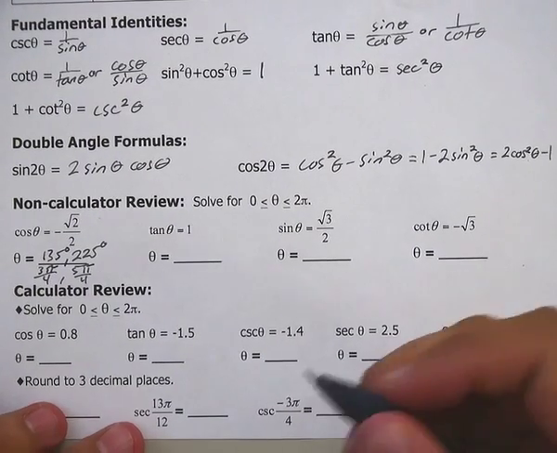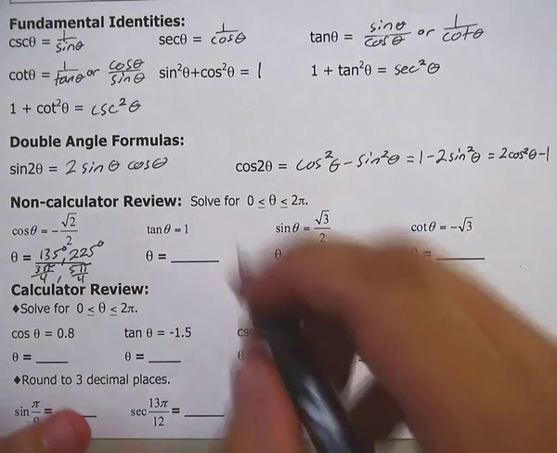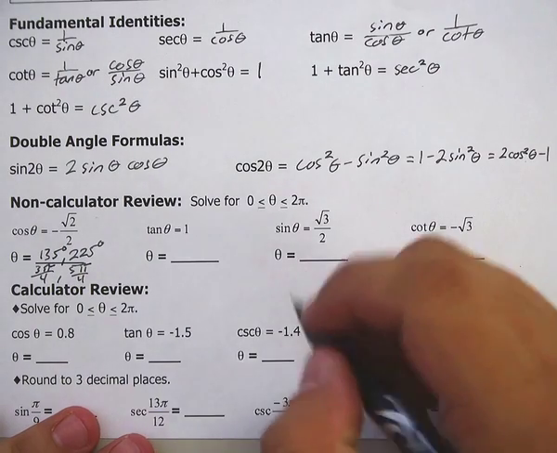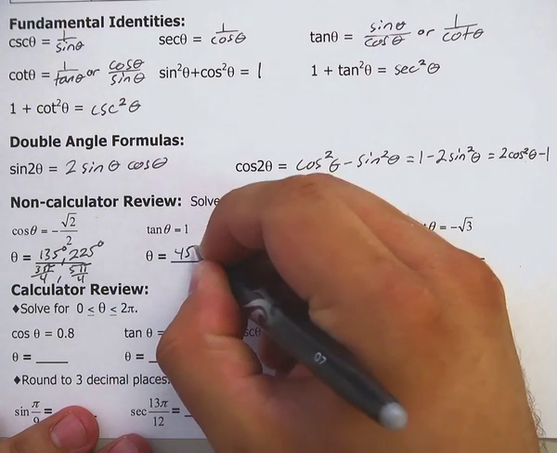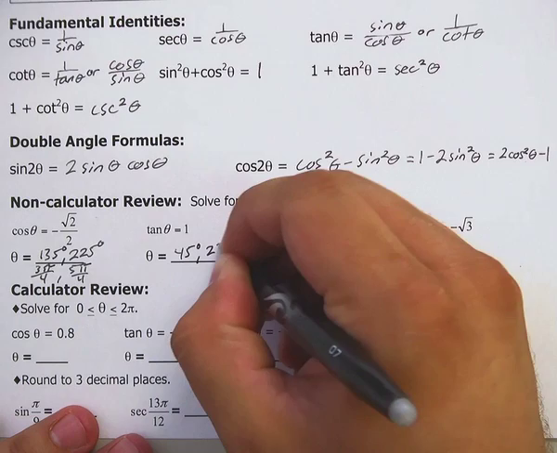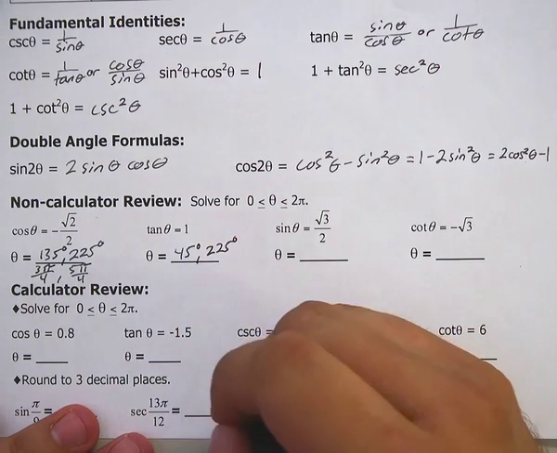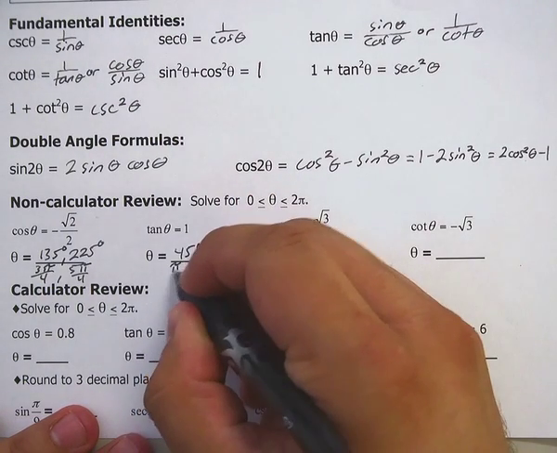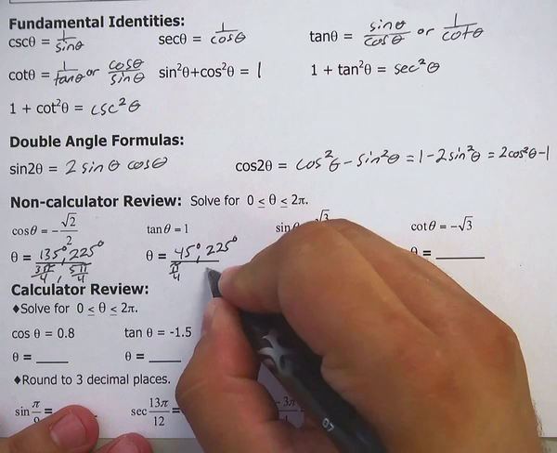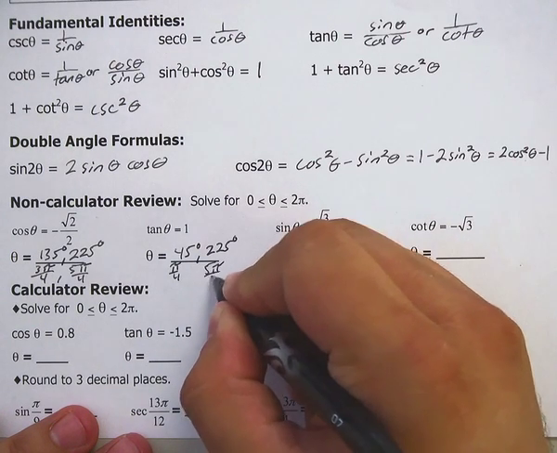Where is tangent 1? So if you put your y over your x, where is it 1? Well, that happens again in a couple of places. 45 degrees and 225 degrees, also known as pi over 4 and 5 pi over 4.